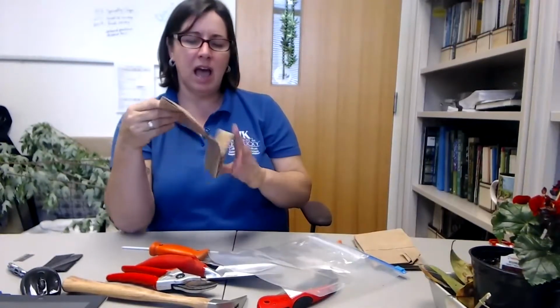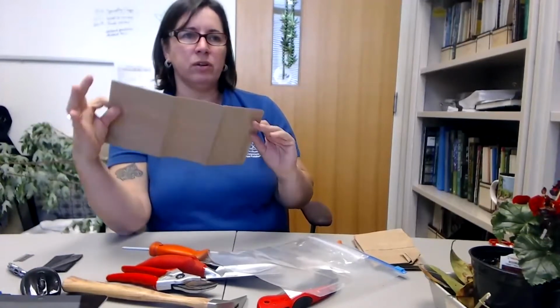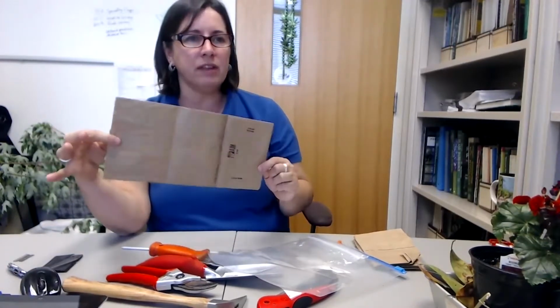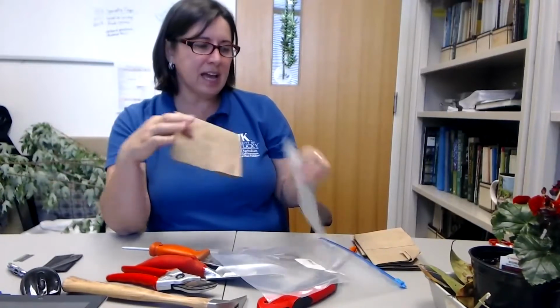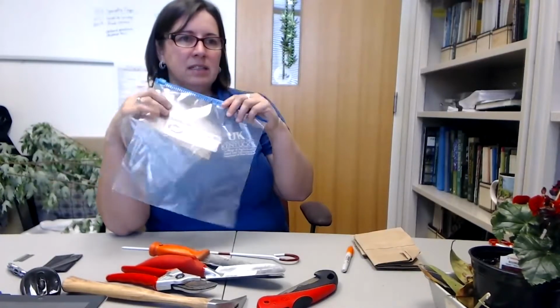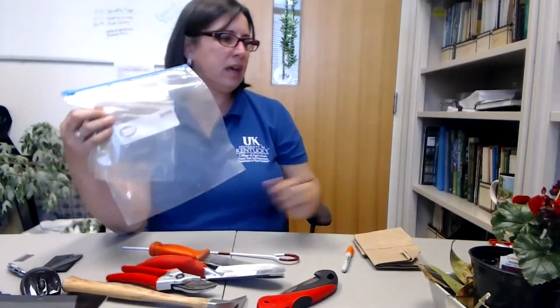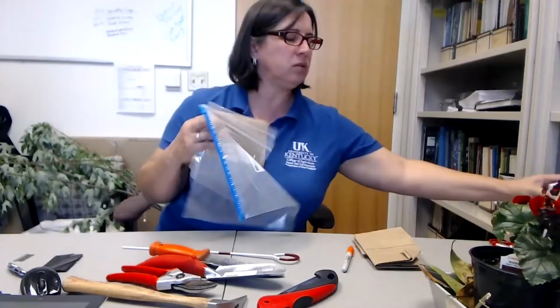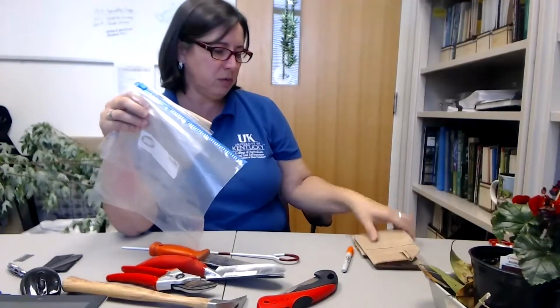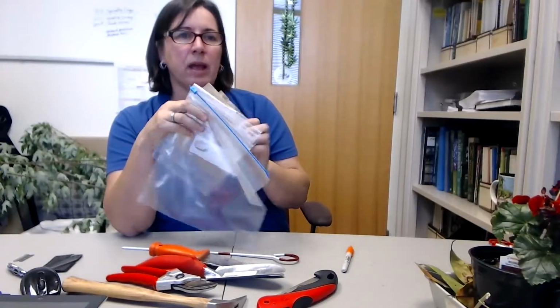Paper bags. I save paper bags. I am one of those people. You can put a lot of things in paper bags. They fold up really nicely, so you can stack a lot of bags within bags. Don't just carry a few, carry the entire box. Gallon size, quart size, those types of things. Have lots of bags with you at all times, paper and plastic.